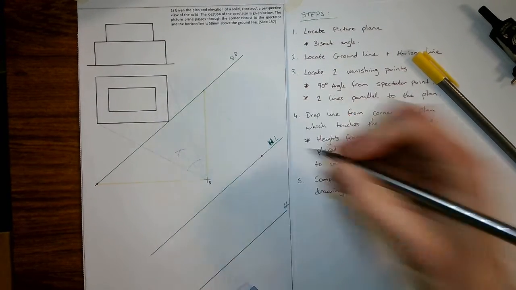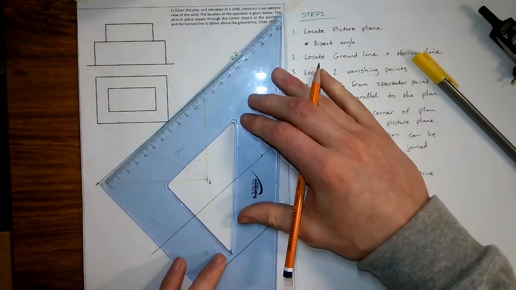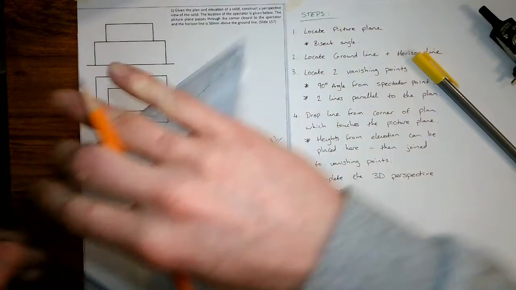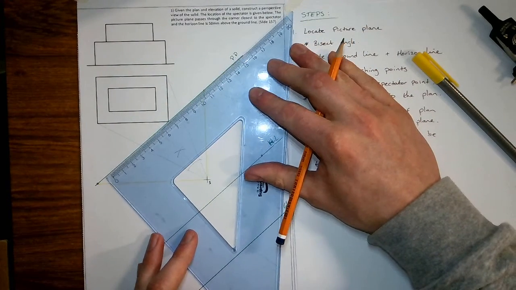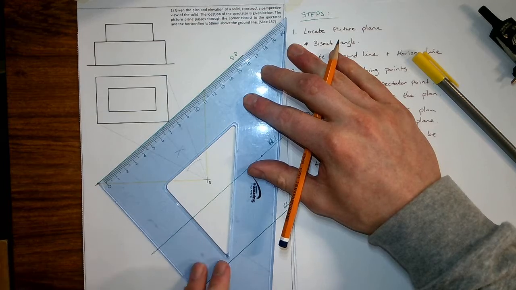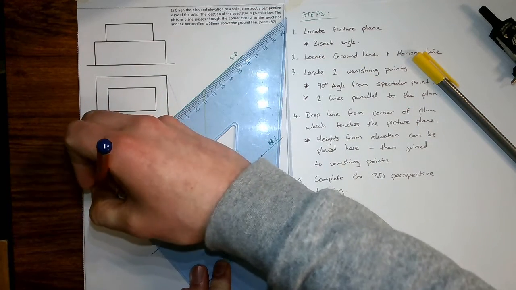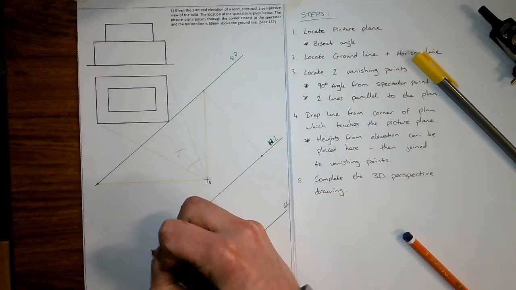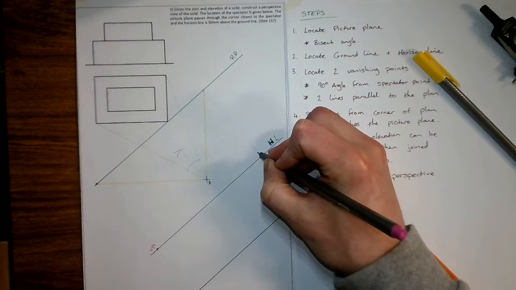So that will be one vanishing point, again the other vanishing point then, the other vanishing point will be there. Okay, so vanishing point 1 and vanishing point 2.